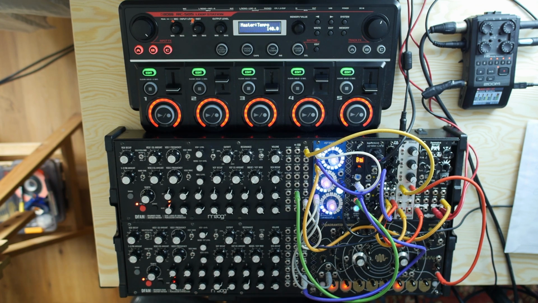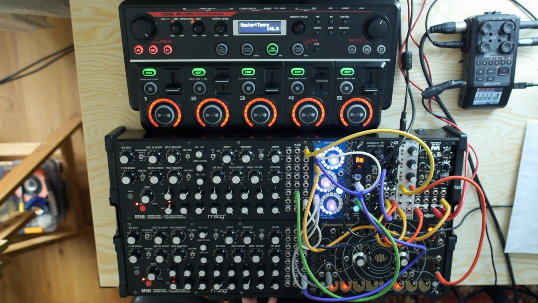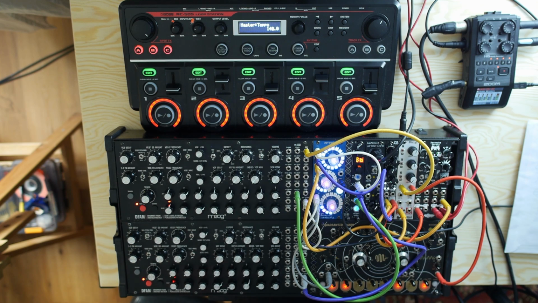So at this setup, this DFAM here is for the kick. 1/4 of the modular setup is just the kick, because I love the kick drum from the DFAM.